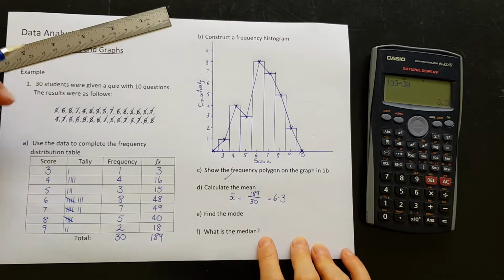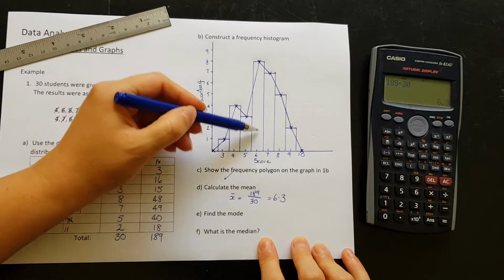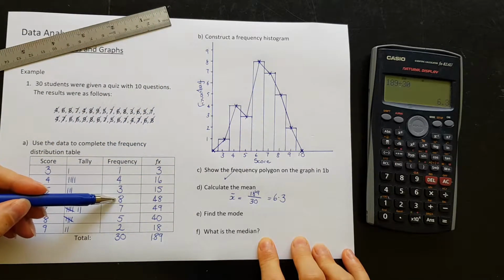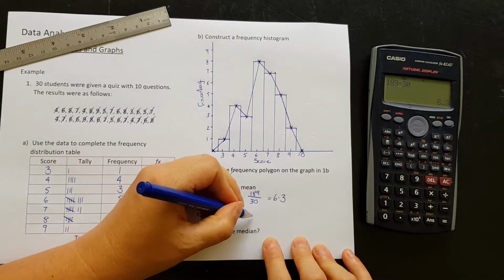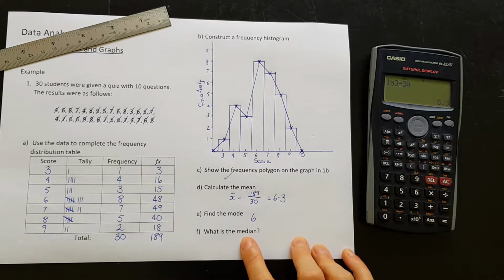Find the mode. Remember that mode is most occurring. So the most occurring score, or the highest column here, or the highest frequency, is a score of 6. Okay, so our mean and our mode are pretty close together.